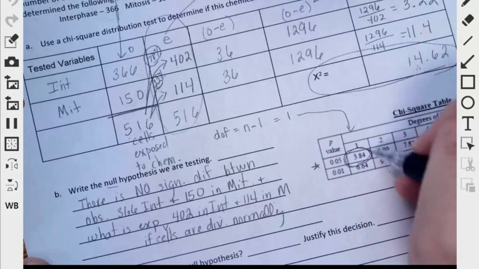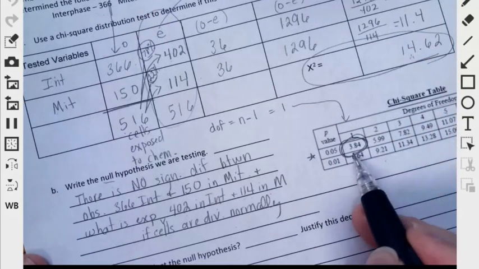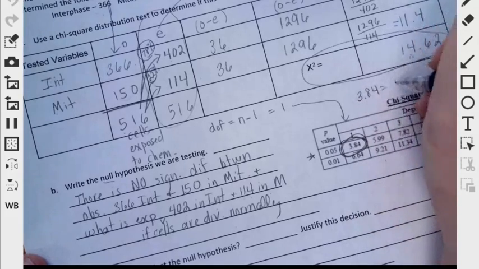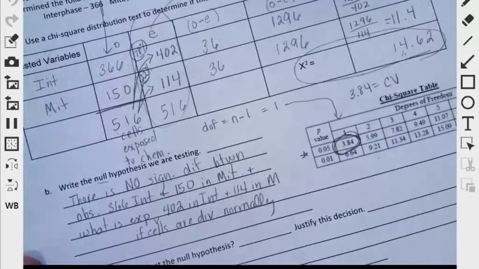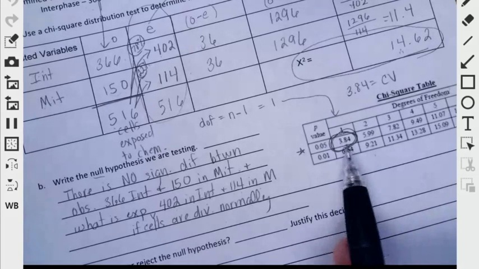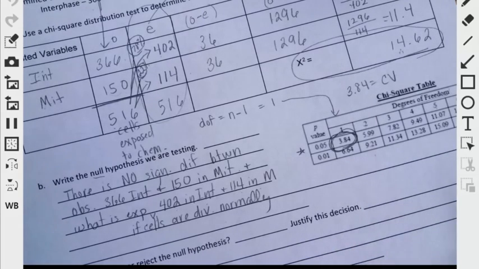And here is our critical value. Okay, so 3.84 is called a critical value. I'm just going to put CV for critical value. Sometimes when you guys are justifying your decisions, you'll tell me 3.84 is the degrees of freedom, and that's incorrect. You're going to lose your point. Okay, the degrees of freedom is 1. My critical value is 3.84.